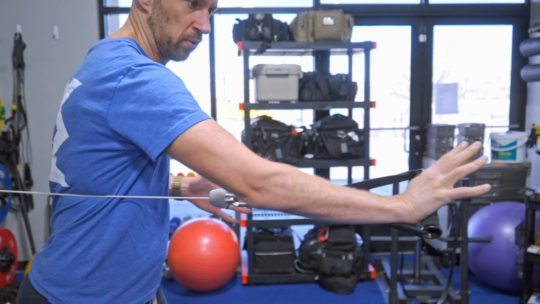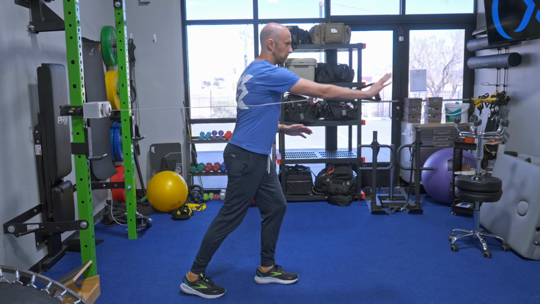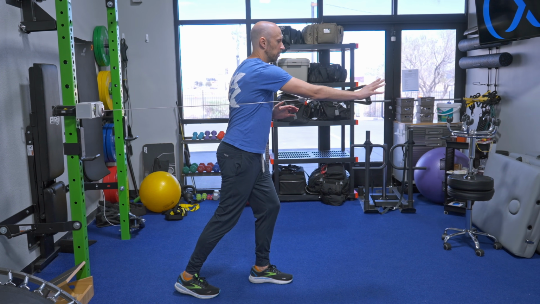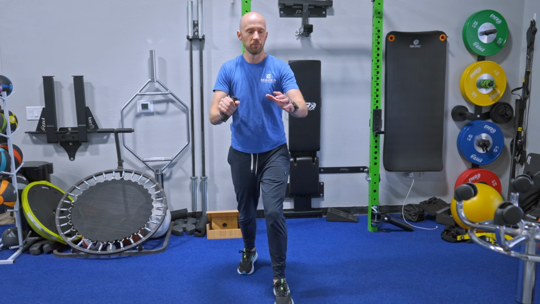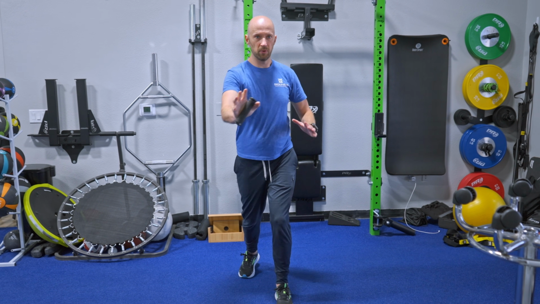But if you really want to reduce tension, you got to be able to stay relaxed under load. A rotational cable press is great for this. Grab the cable and start with it reached out in front of you. Looking straight ahead, soft and relaxed at the knees. You're going to inhale, slowly let the cable return back to the start. Exhale, press it out in front of you.